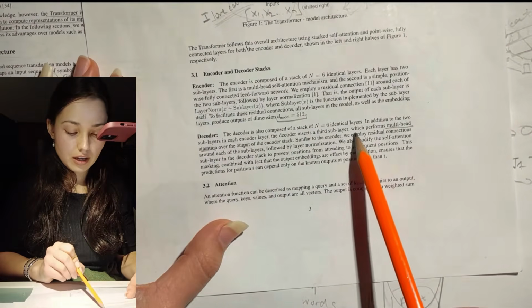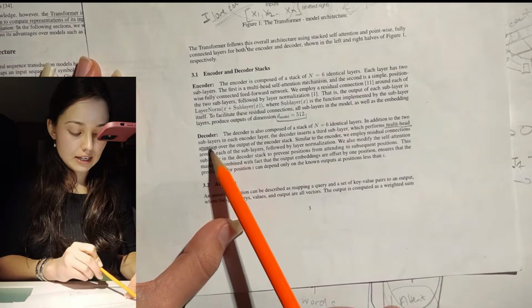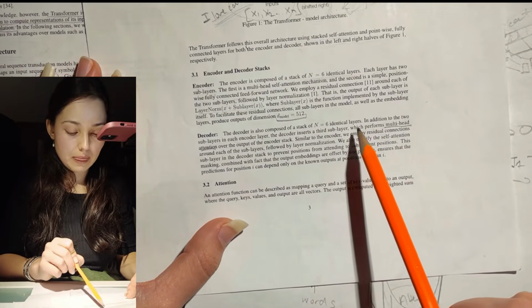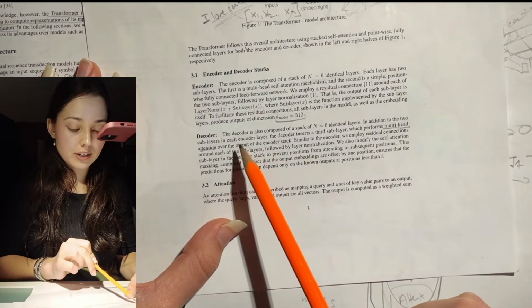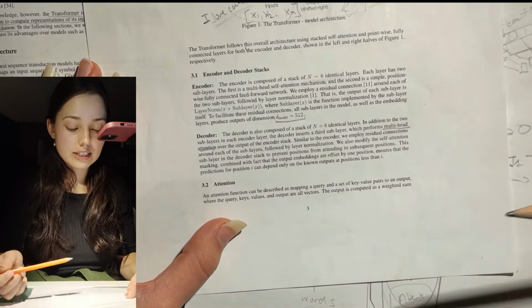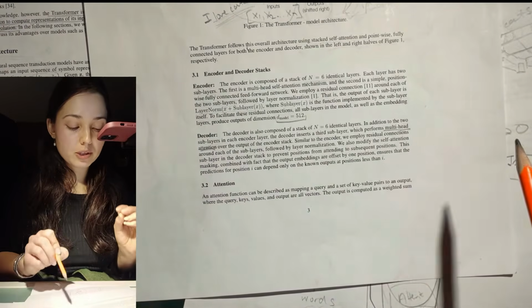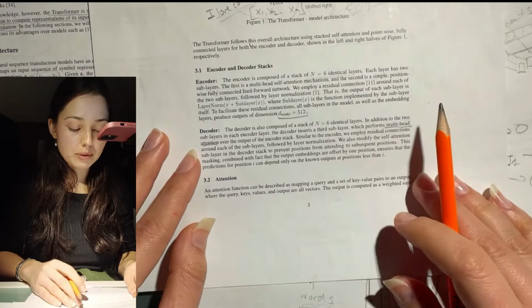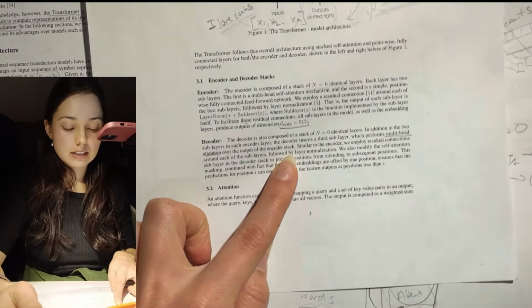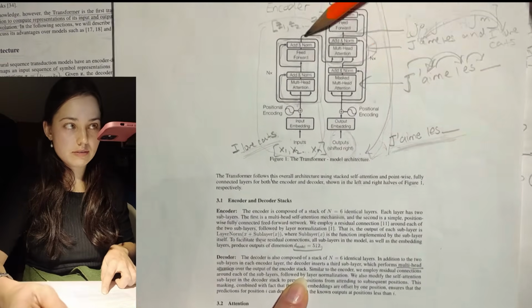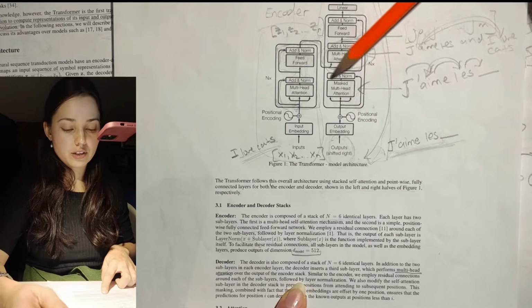Okay, so then which performs multi-head attention? Okay, so where were we? In addition to the 2 sublayers in each encoder layer, the decoder inserts a 3rd sublayer, which performs multi-head attention over the output of the encoder stack. Okay, so that's the output of the encoder stack.